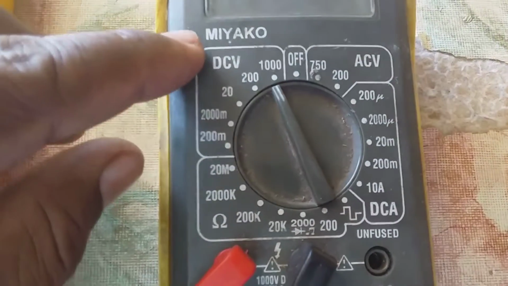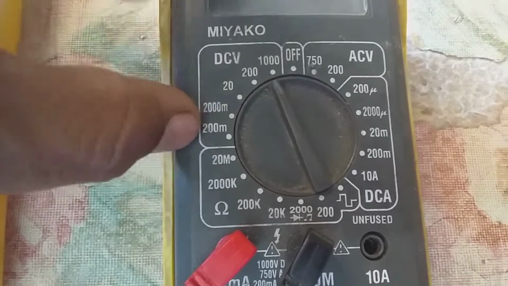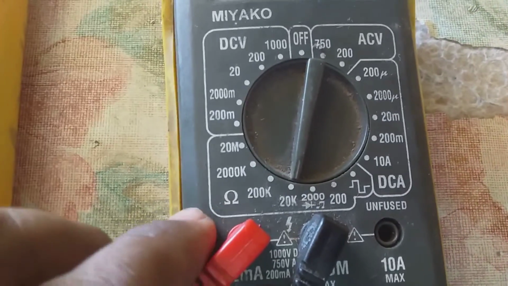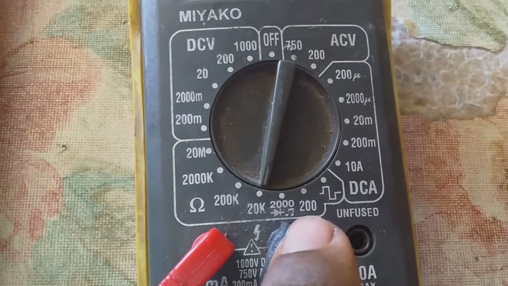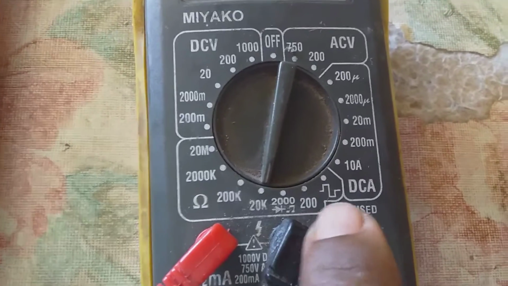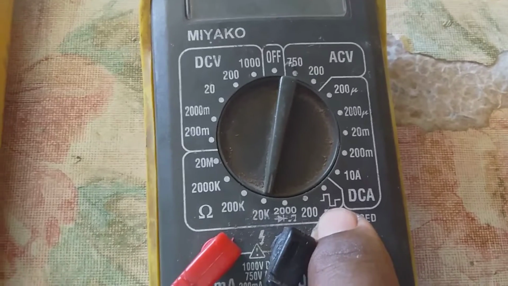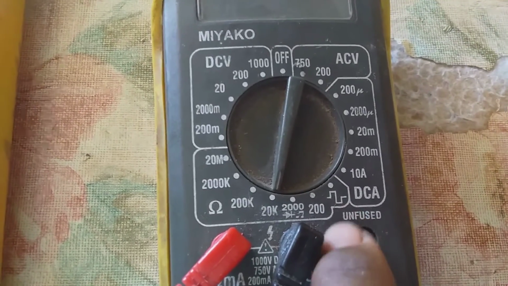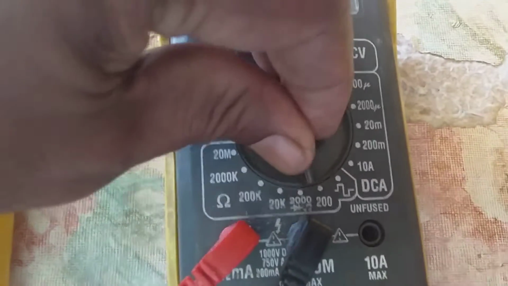Over here we have DC voltage. So here you have the different voltages for DC, 200 millivolts up to 1000 voltage DC. And if you switch down here, we have the resistance range from 20 mega ohm going as far as, let me see here, 200 ohm. And you can select this function, which is like a wire connection, which gives you very small resistance, and it can tell you whether it is a very small resistance or not. And then we have the diode function that is here.